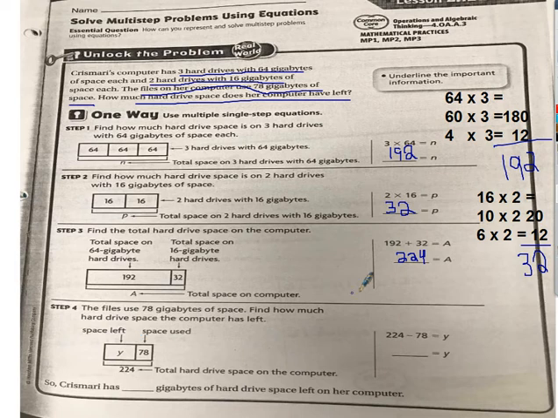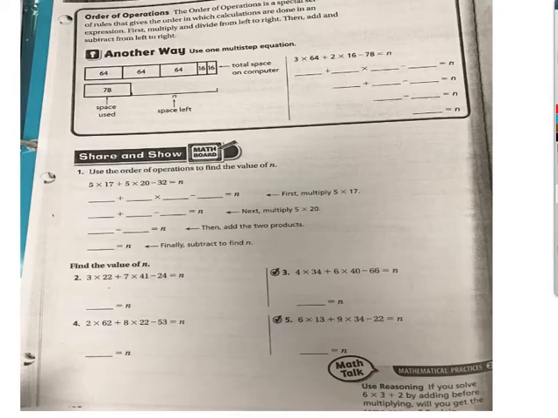But now that I have the total, and I have 78 gigabytes, so now I need to take 224 minus 78 to figure out what's left here. So 224 minus 78, that's 146. So Chris has 146 gigabytes of hard drive space left on her computer. Alright, let's go to the next page.